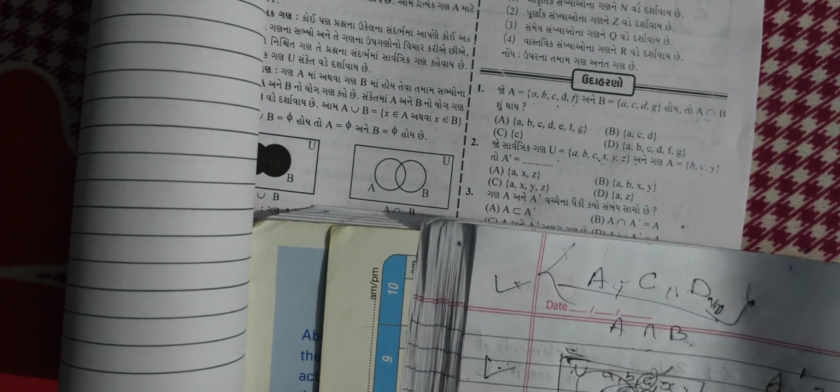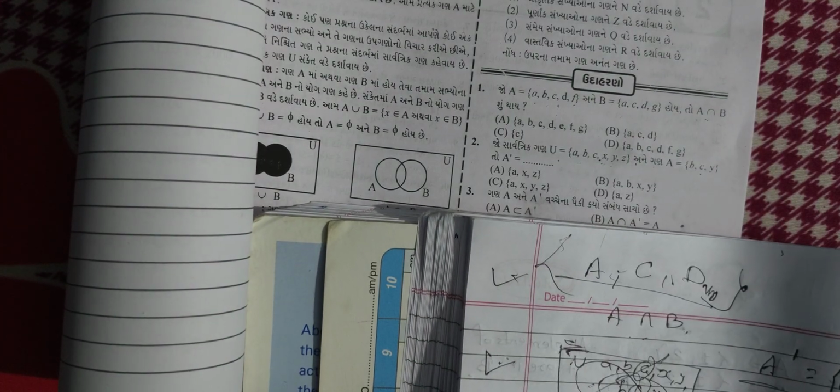Next is A and A dash. What is the relationship between A and A dash? If we give an example, if this is A, then this whole area will be A dash. Now the first statement they have given is that A is a subset of A dash. Is it true?